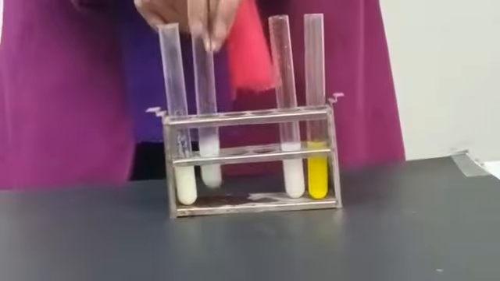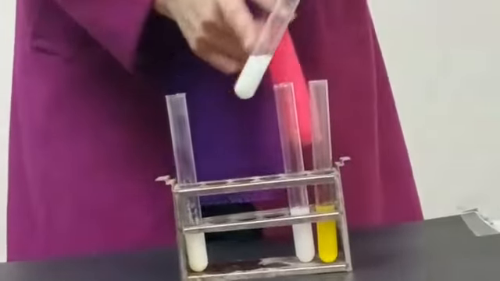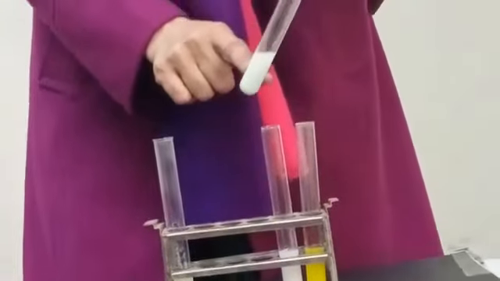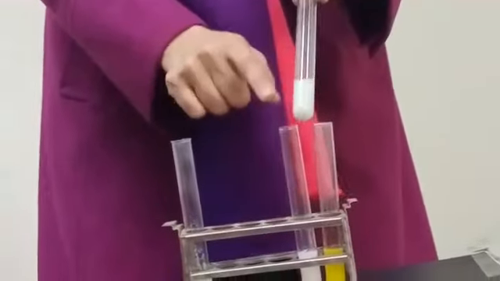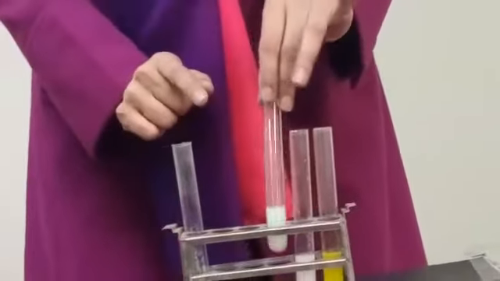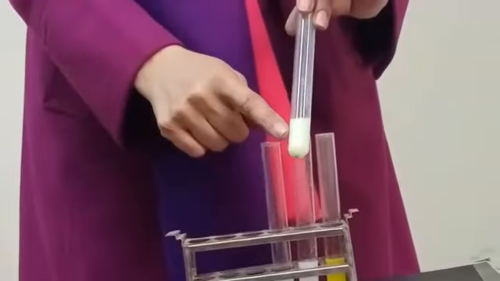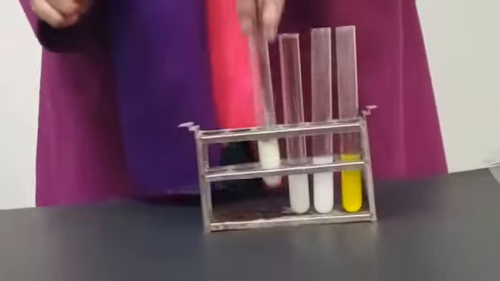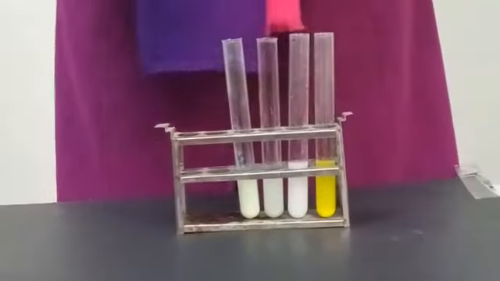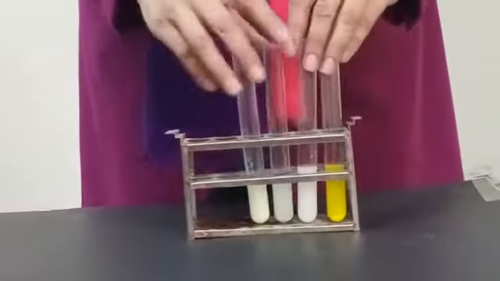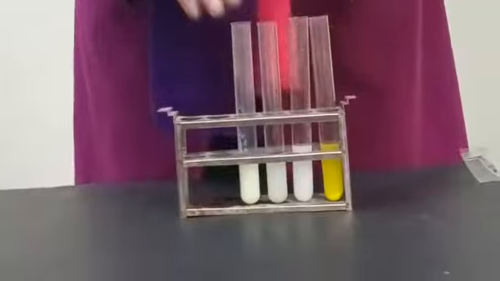You can see this is again a test tube containing precipitate, but this is cream color. This test tube contains precipitate and this is light yellow color. So today I would like to tell you the story behind these colors of precipitate.